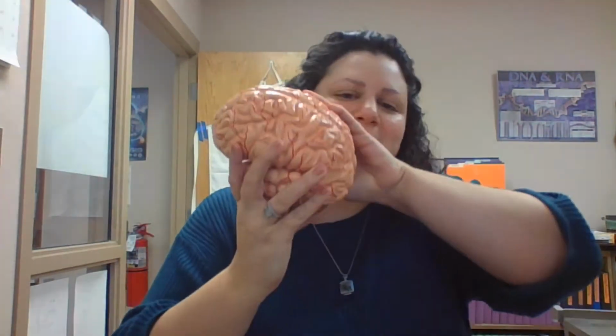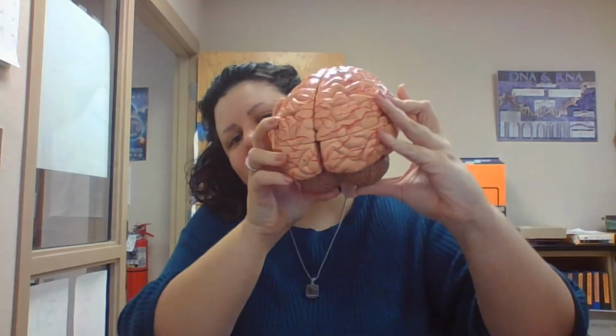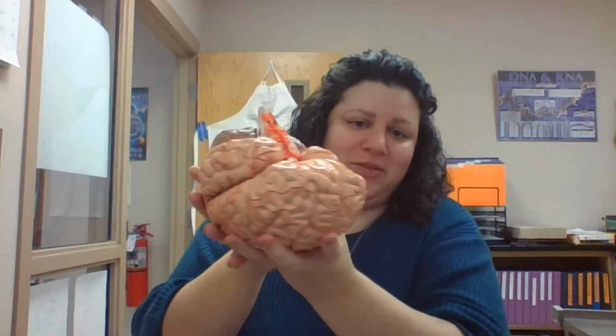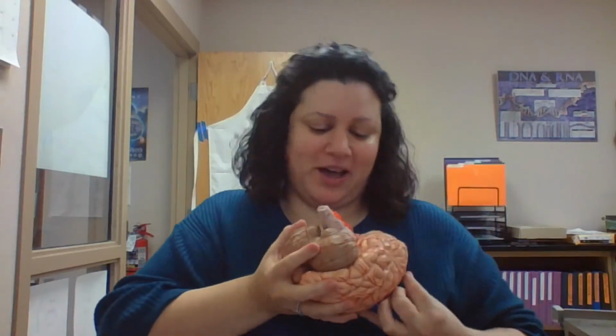Hello. Today we're going to continue our discussion about the brain, specifically focusing on the diencephalon. So I'm going to try to pick up our brain model so that we can orient ourselves to it. Right now I'm holding the brain upside down because it's just easier for me to hold it that way. And I'm going to take out the parts that we don't need.